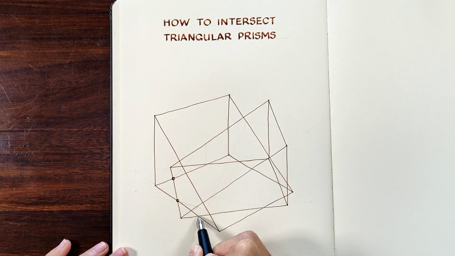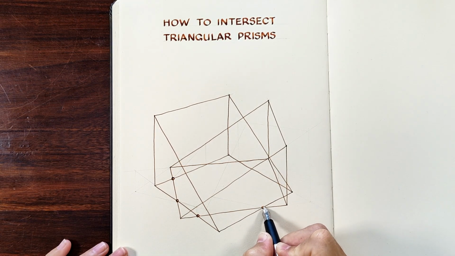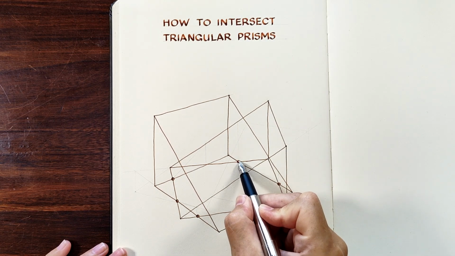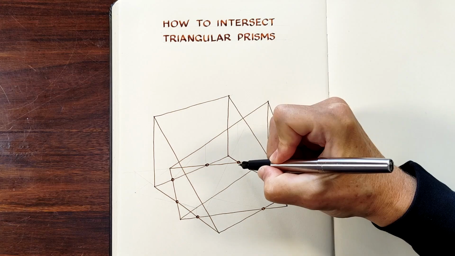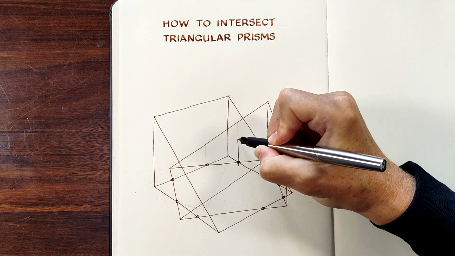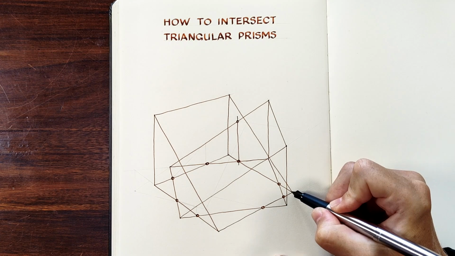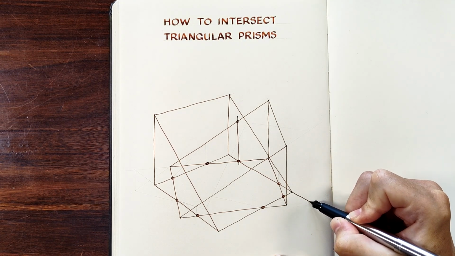Outlines of two footprints cross each other in 8 points. I will circle all these points here. Two foreground vertical edges have a vertical intersection line. Now, let's build the intersection.